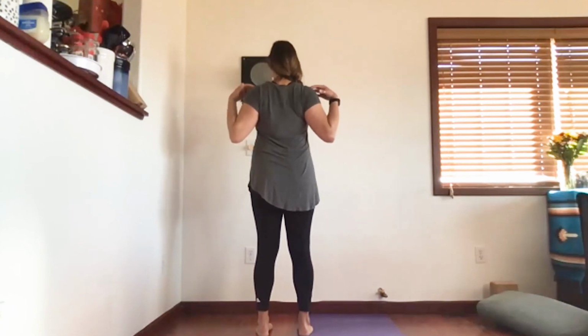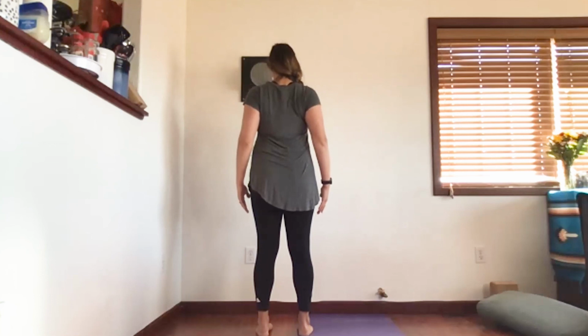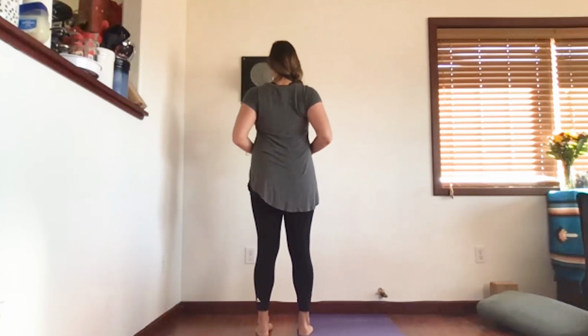Now try to do on both sides. Shoulder blades squeeze as your fingertips reach. Those shoulder blades are also pulling down towards the floor. Take a nice deep exhale and tuck your tailbone towards your heels.